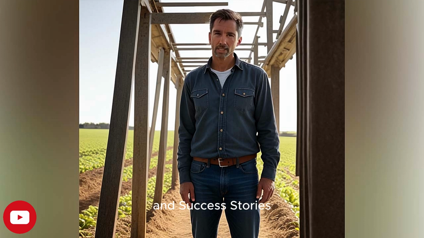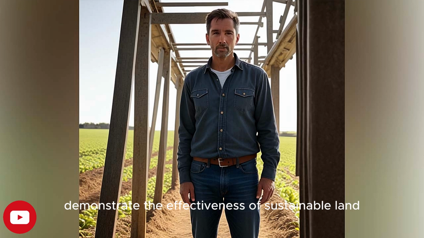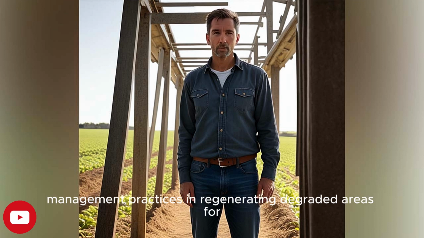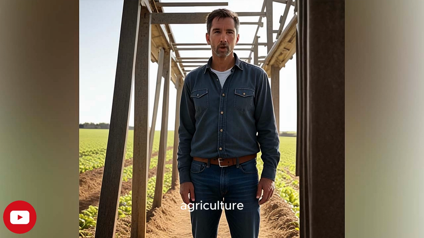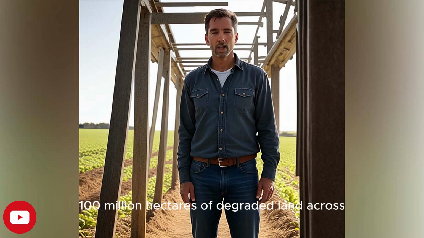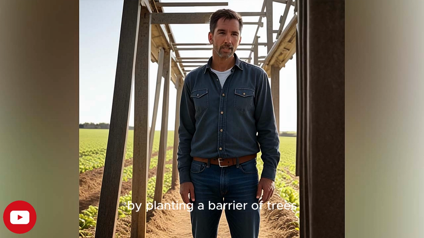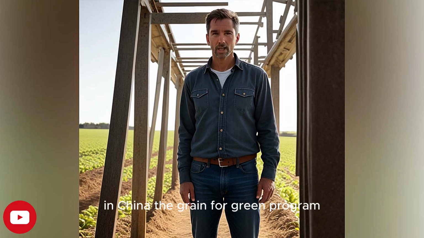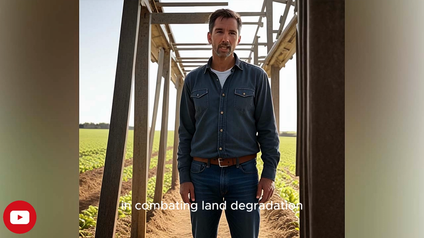5. Case studies and success stories. Numerous case studies and success stories demonstrate the effectiveness of sustainable land management practices in regenerating degraded areas for agriculture. One notable example is the Great Green Wall Initiative in Africa. This ambitious project aims to restore 100 million hectares of degraded land across the Sahel region by planting a barrier of trees.